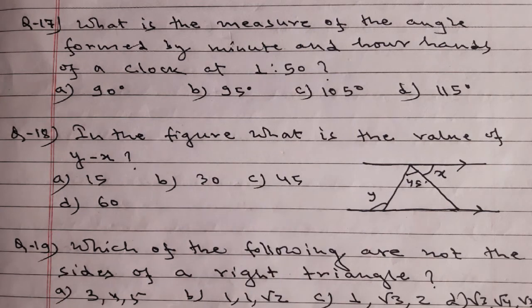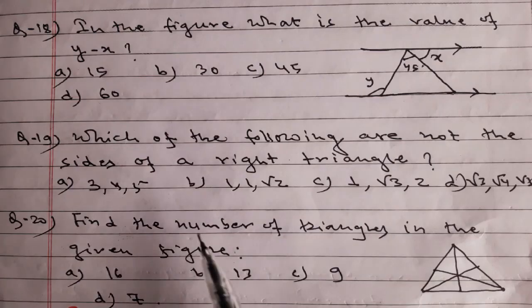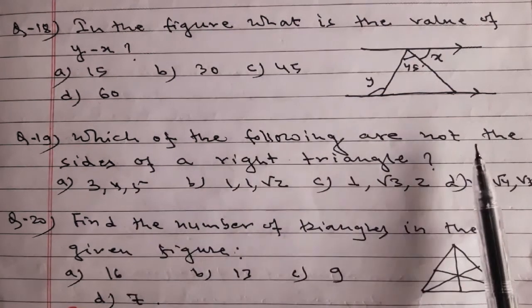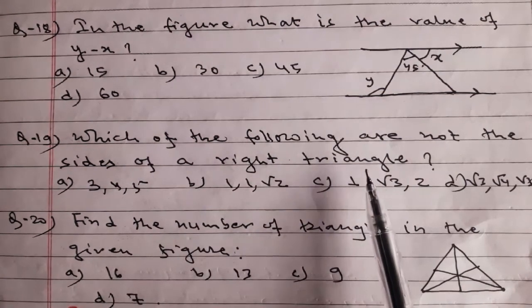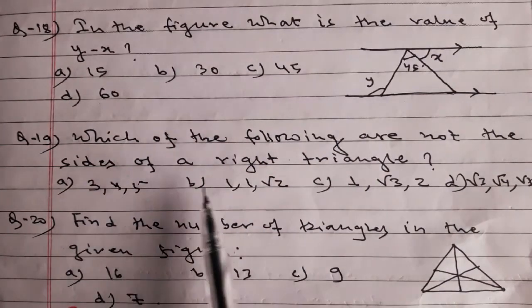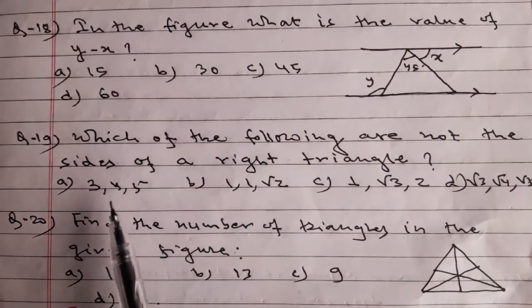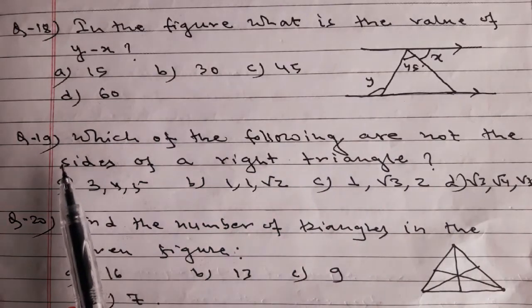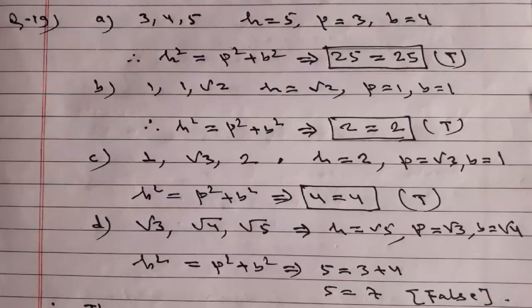Let's go to question number 19. Which of the following are not the sides of a right triangle? We are given four options, A, B, C, D, and we have to choose the right option. So let's go to the solution of question number 19.